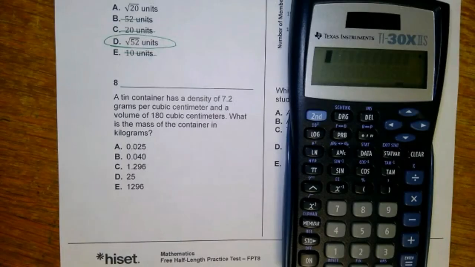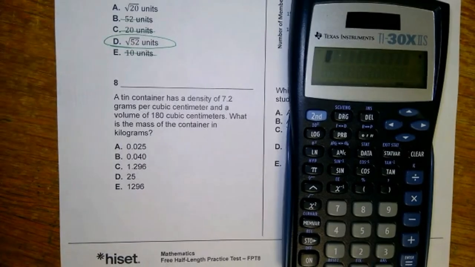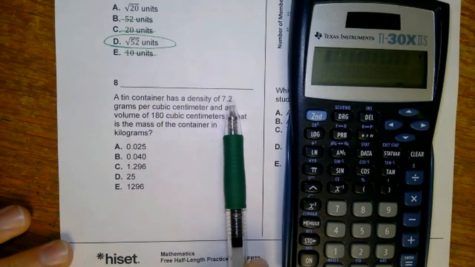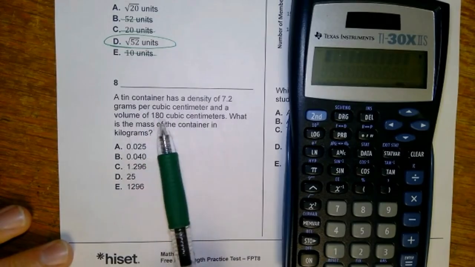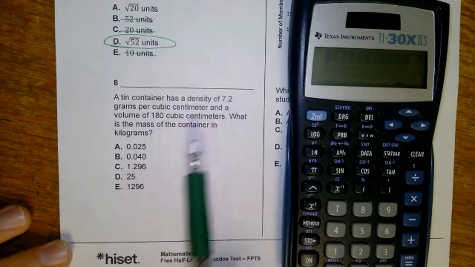Question number 8 is labeled as a medium difficulty question, according to the HiSet. To me, this question can be a little harder. As I read it, we're talking about a tin container that has a density of 7.2 grams per cubic centimeter and a volume of 180 cubic centimeters. What is the mass of the container in kilograms?